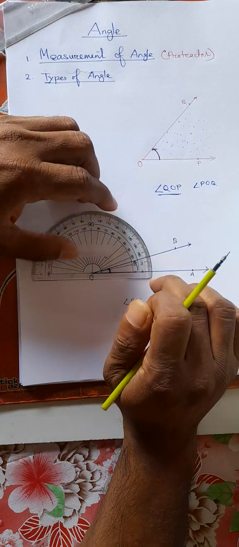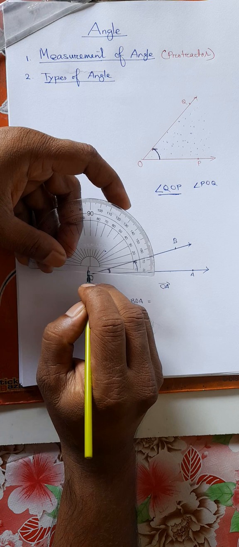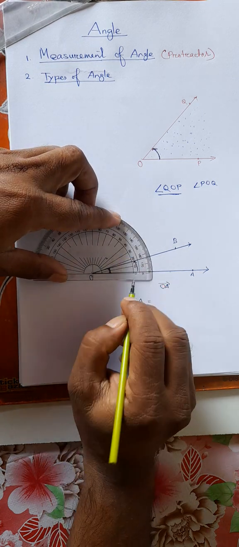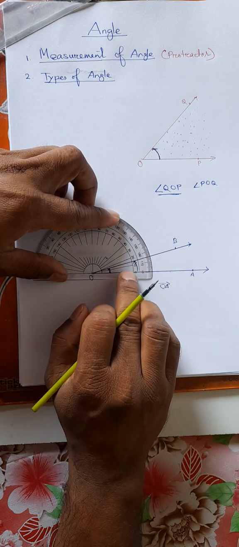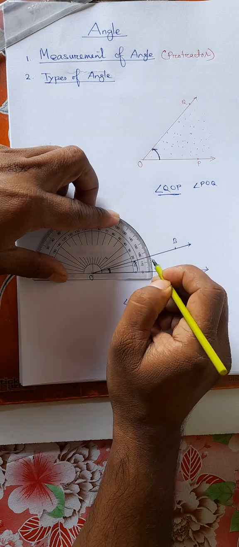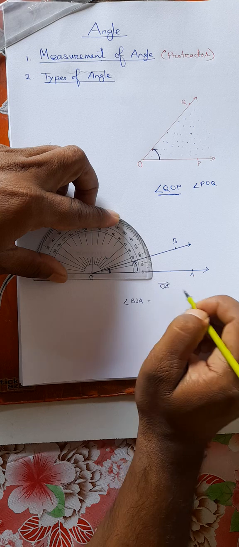Now what is the measurement of this angle? You reconcile this point with the vertex of the angle, then you reconcile this zero line with the initial position of the ray. Now you count to what extent this ray is rotated. What is the position of ray OB?